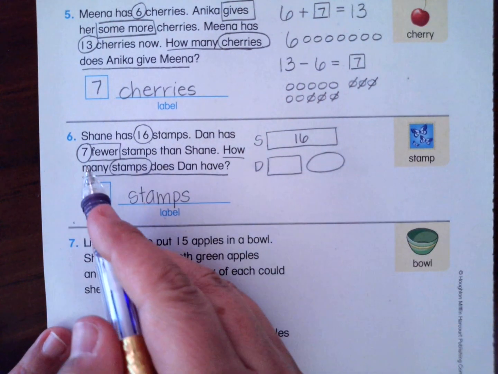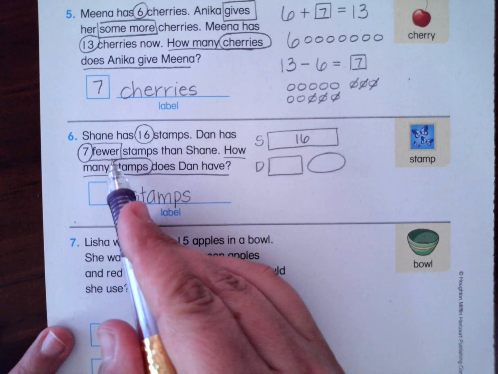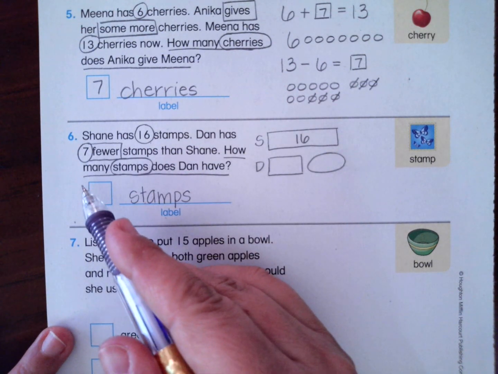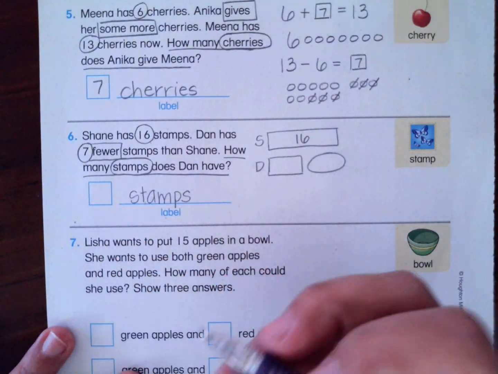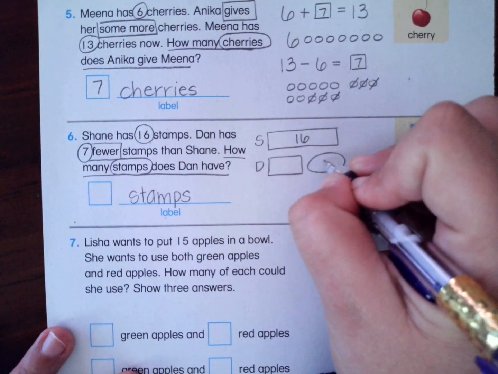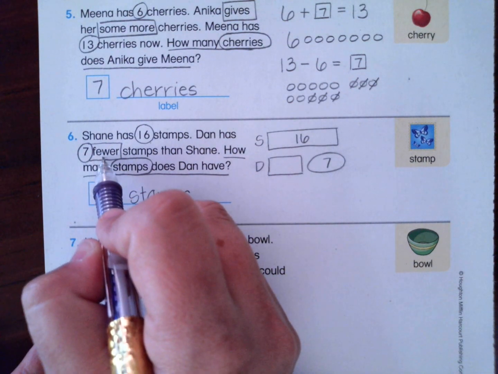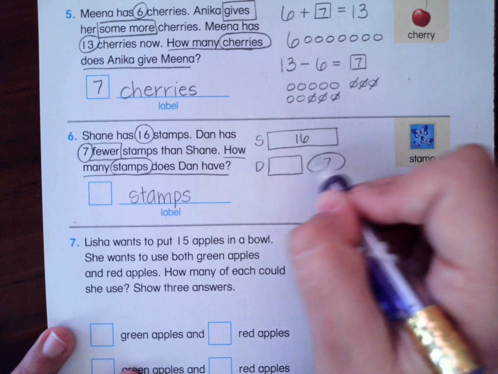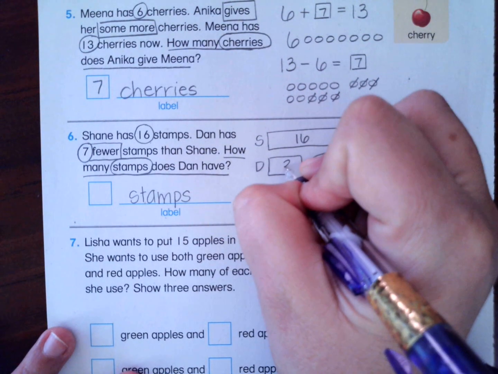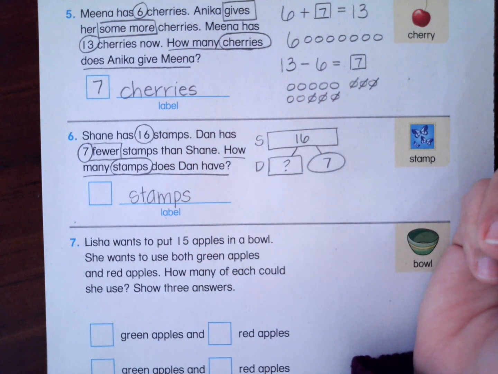Now I see the number 7. What does this 7 represent? Dan has 7 fewer stamps than Shane. Does Dan have 7 stamps? No. So we are not going to put the 7 right here in this rectangle. Any number that is attached to more or fewer, so 7 fewer, or if it said 7 more, that number always goes in the oval. So now I can put my question mark in the rectangle, and then I can get ready to solve this.